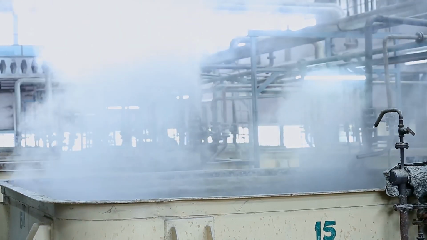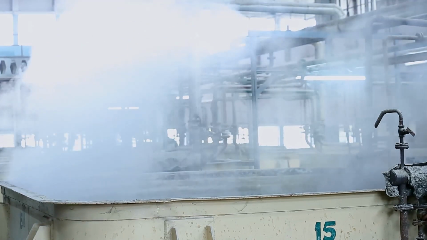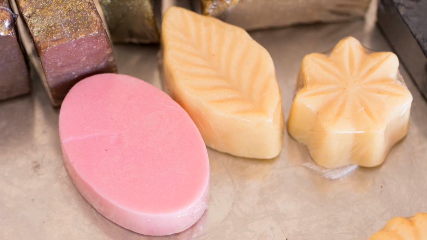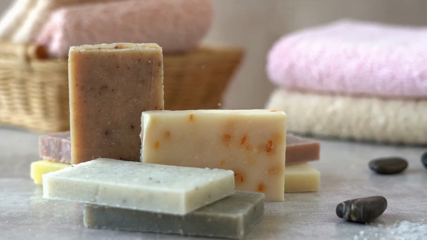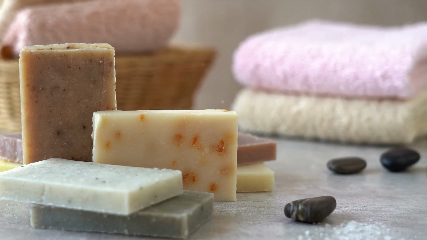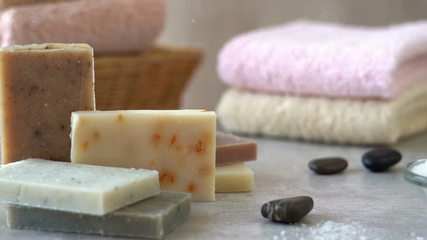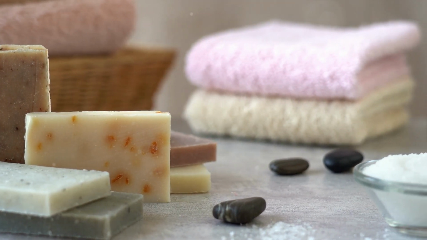So the soap-making journey doesn't end with saponification. Molding gives the soap its shape, while curing refines its texture, longevity, and skin compatibility. These two processes, while they may seem simple, are crucial steps that transform our raw soap mixture into the final product that we all know and love. After curing, the soap is finally ready for use.